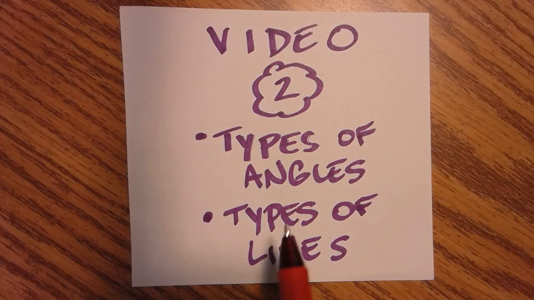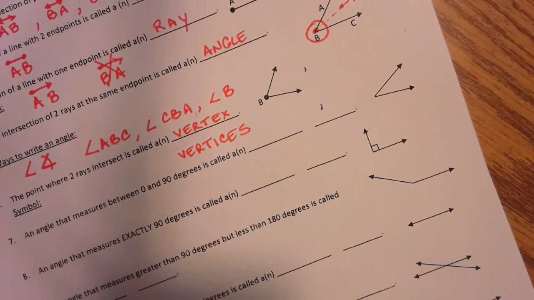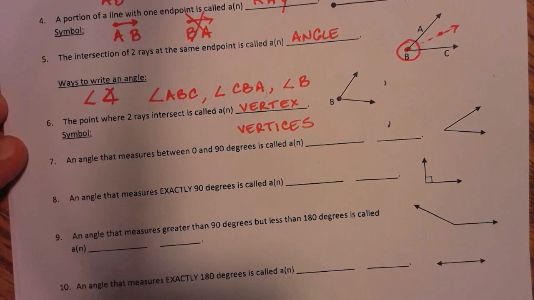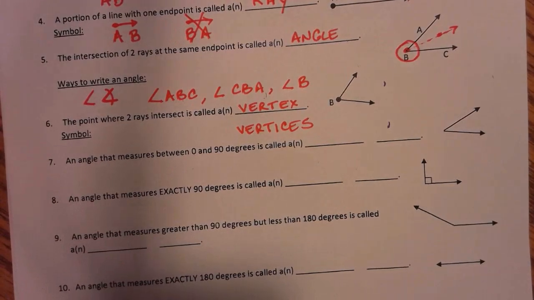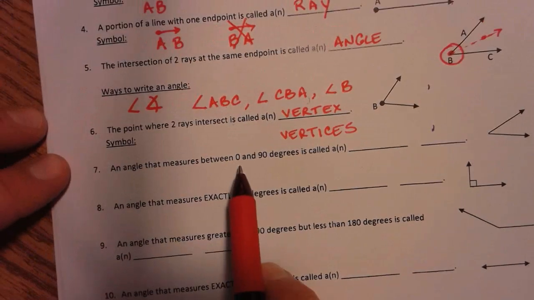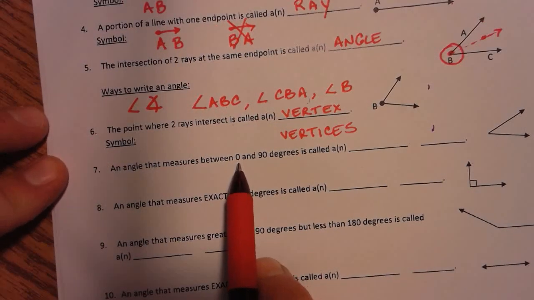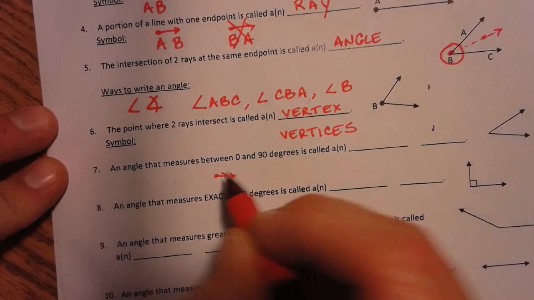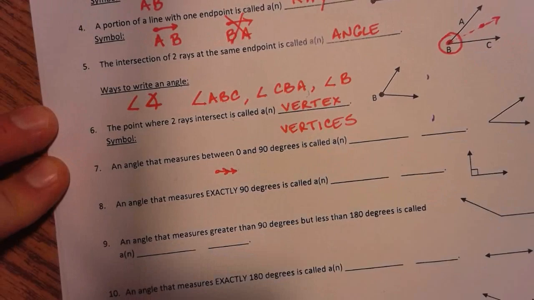In this second part, we're going to talk about types of angles and types of lines. So we just talked about when two rays join, they form an angle. Well, when they join, there's different types of angles, and we've got to classify these angles according to the measure. If you have a 0-degree angle, and I know some of you are trying to decide what that would look like, this is what it would look like when the rays overlap.